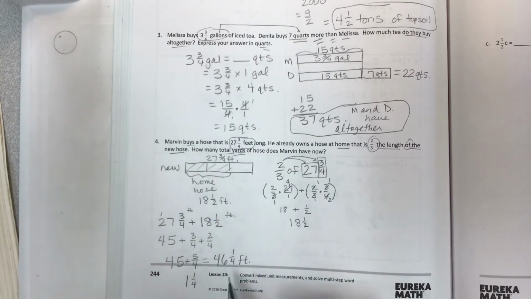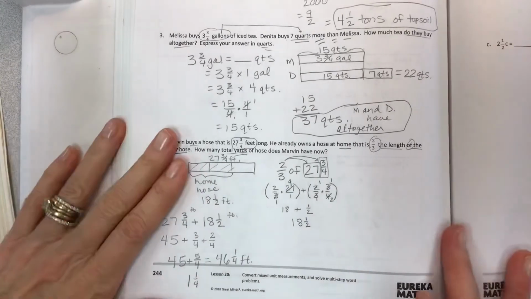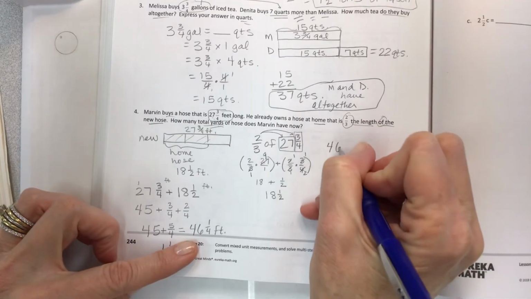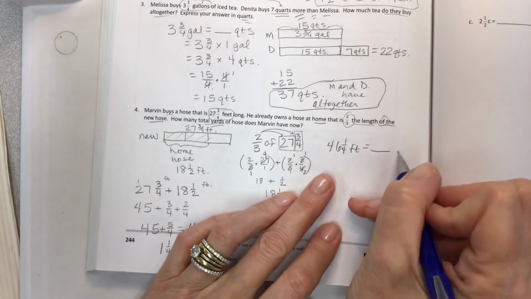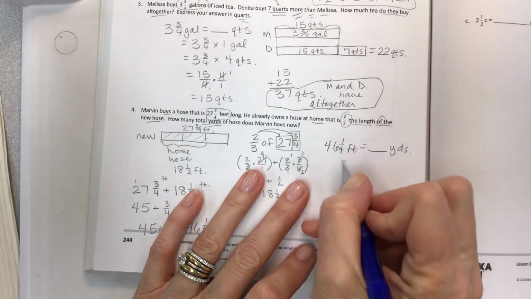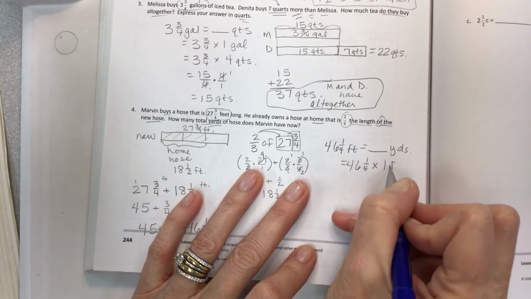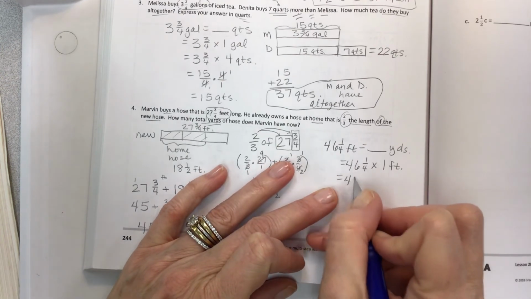Now I have to change my 46 and 1/4 feet into yards because I still have to convert. And the final part, it says, show your answer in yards. I think it's just mean, but anyway, that's what they're doing. 46 and 1/4 feet equals blank yards. We're finally at the last step. 46 and 1/4 times 1 of the old unit. You've got this, we're so close.